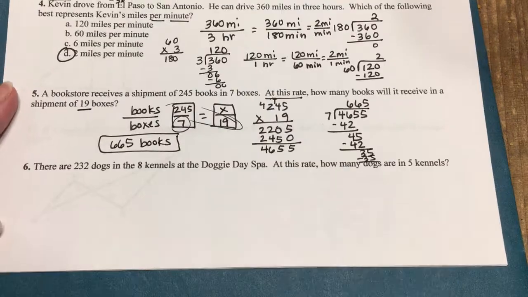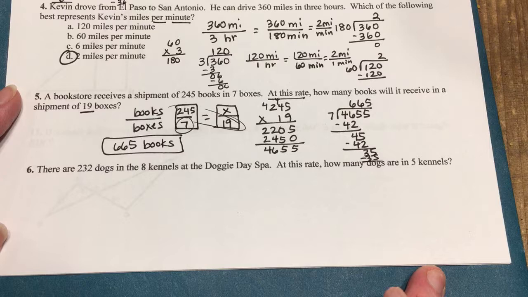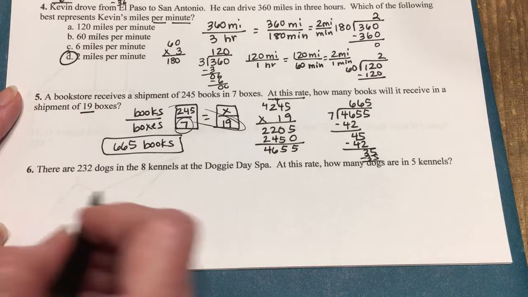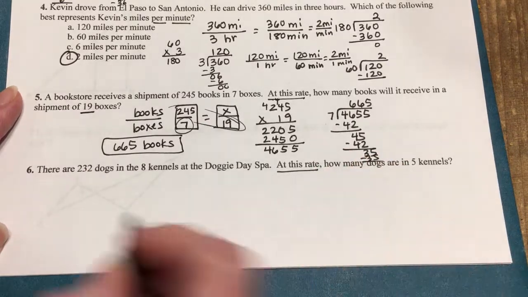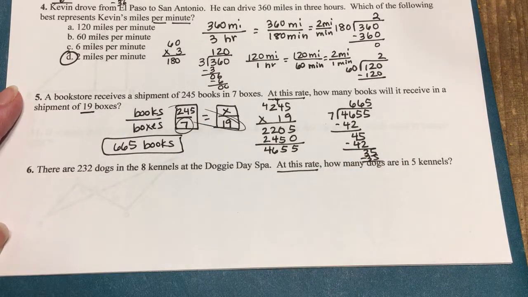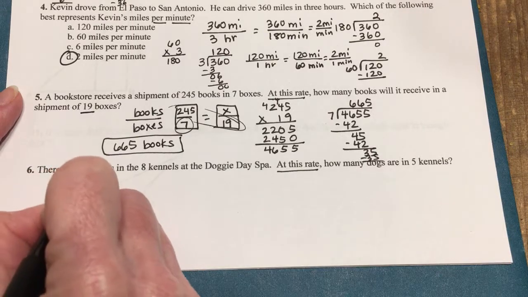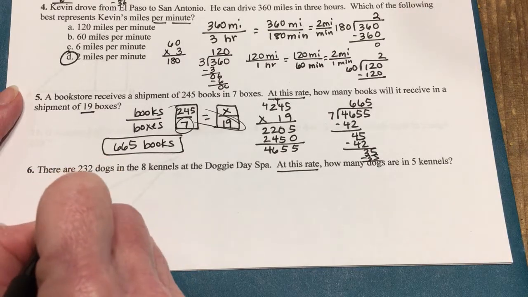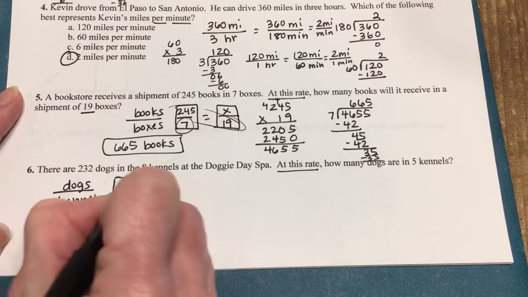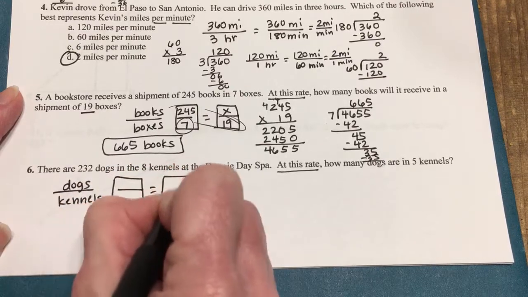All right? And then number 6 says there are 232 dogs in the 8 kennels at the doggy day spa. At this rate, how many dogs are in 5 kennels? So again, see this phrase, "at this rate." That's my clue to use a proportion. I'm going to start with words. I'm comparing dogs and kennels. And I'm going to draw my boxes, 4 boxes.